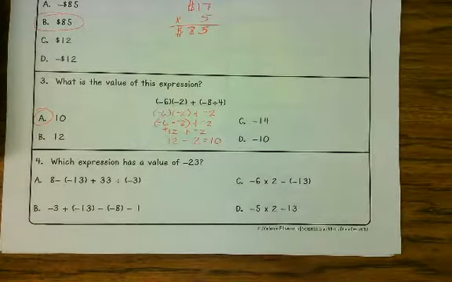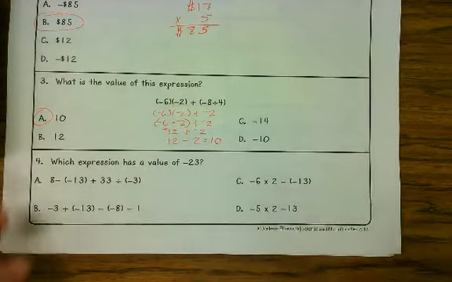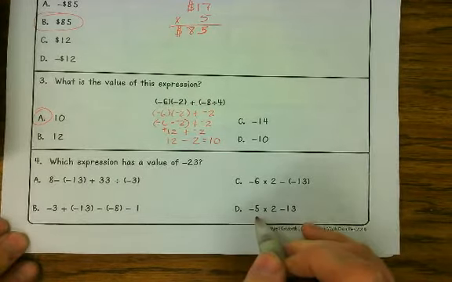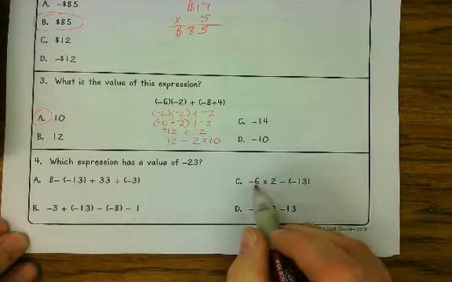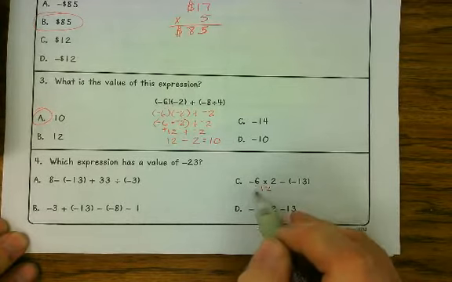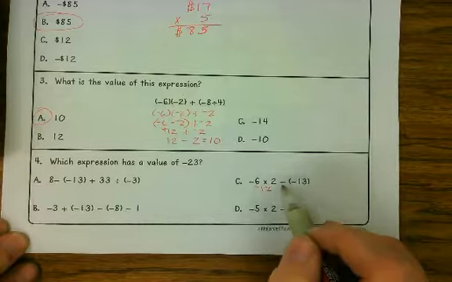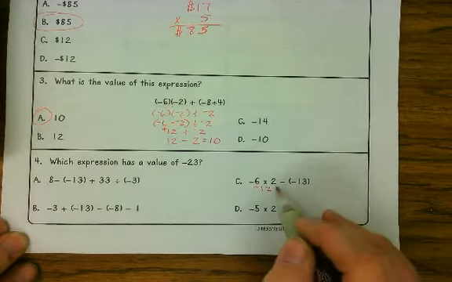Okay, next one. Which expression has a value of a negative 23? Well, I want to get to 23. I'm going to start in the easiest place I see, and I see right here, let's see, 6 times 2 is 12. That's a negative times a positive, so we keep the negative. Do the opposite of subtract 13.